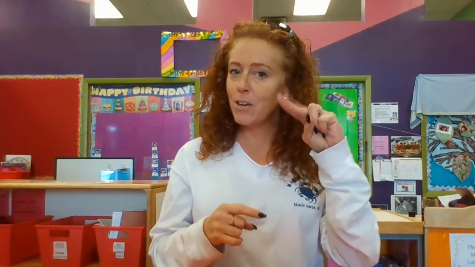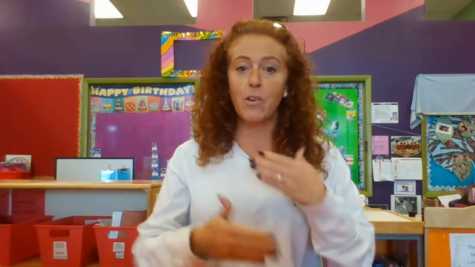I want to see how well you guys can measure at home, finding tree parts and non-standard units of measure. That's what it's called when you're not using a ruler or a yardstick. So you can use cubes, you can use pennies, you can use your fingers, you can use your hands, shoes, whatever you want to measure for me. Let me see how well you guys can measure your tree parts at home.